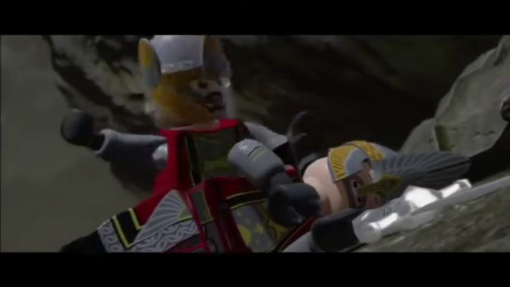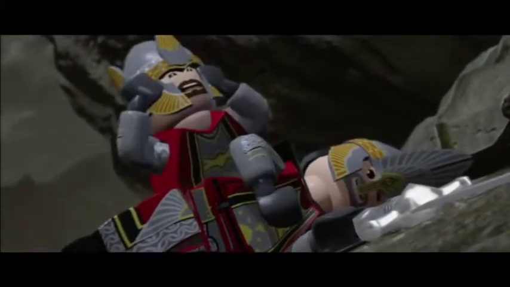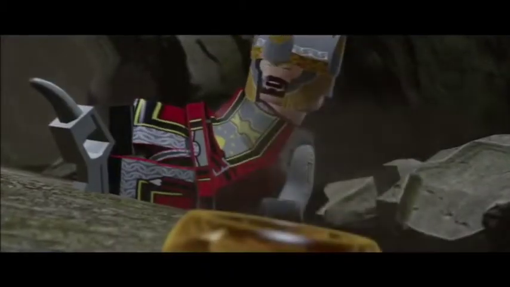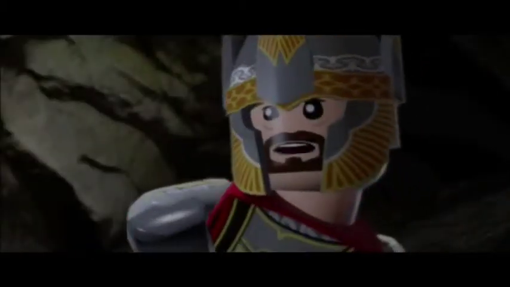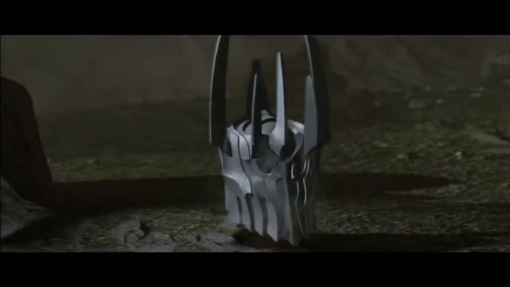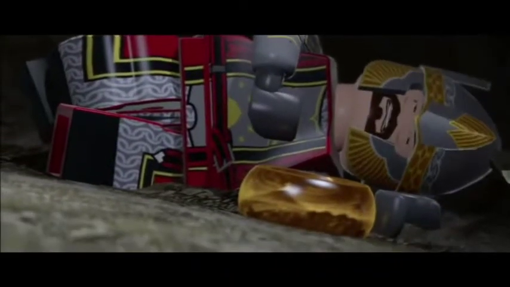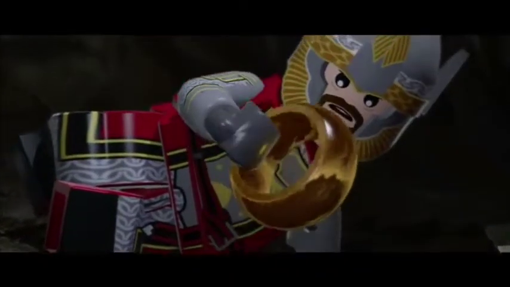It was in this moment that Isildur, son of the king, took up his father's sword. Sauron, the enemy of the free peoples of Middle-earth, was defeated. The ring passed to Isildur, who had this one chance to destroy evil forever.